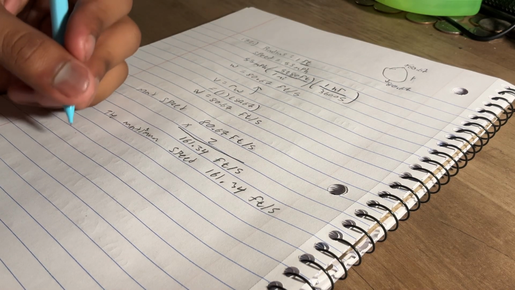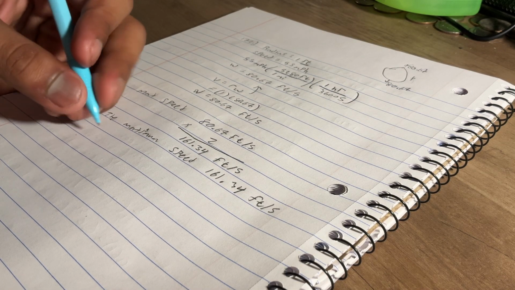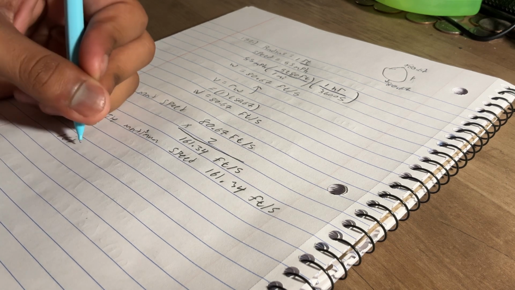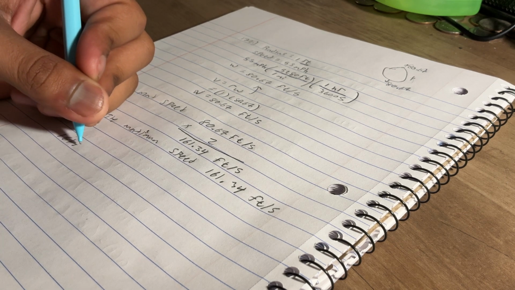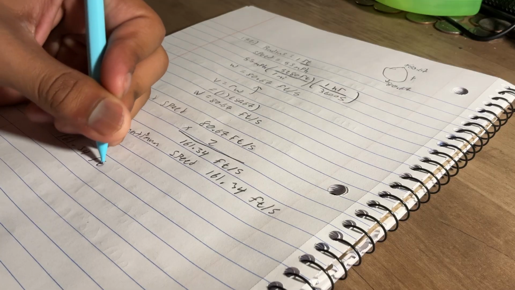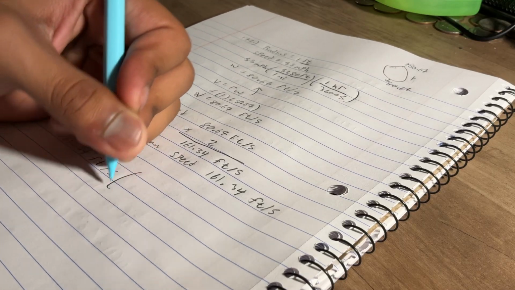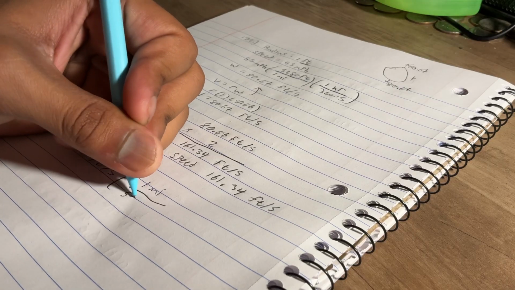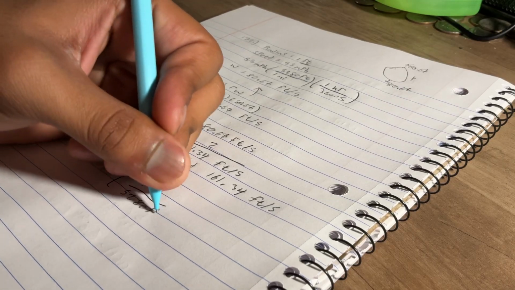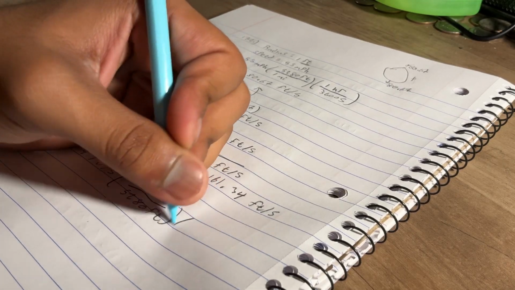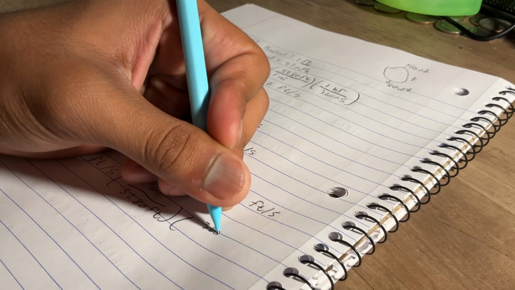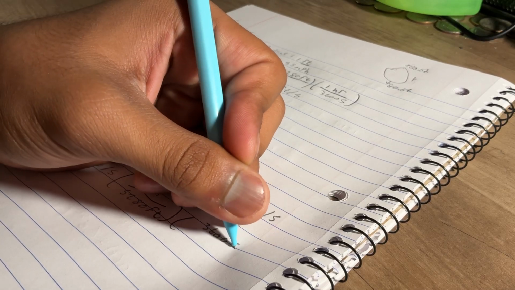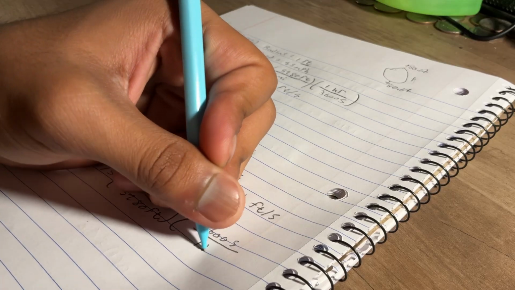I just flipped everything over. So 161.34 feet per second, times 1 mile over 5,280 feet, times 3,600 seconds over 1 hour.